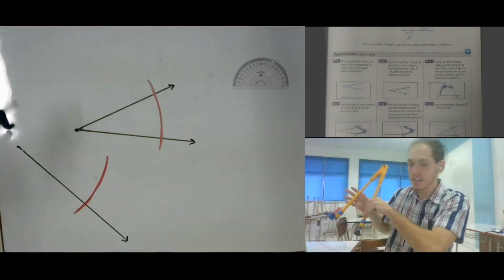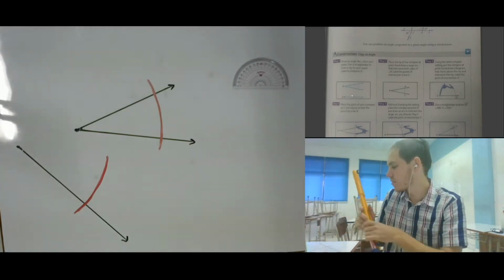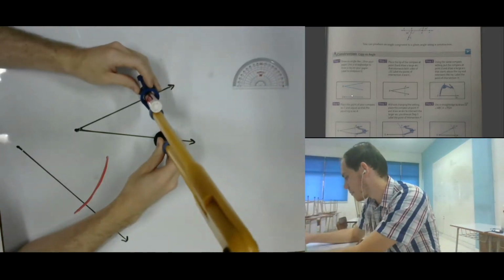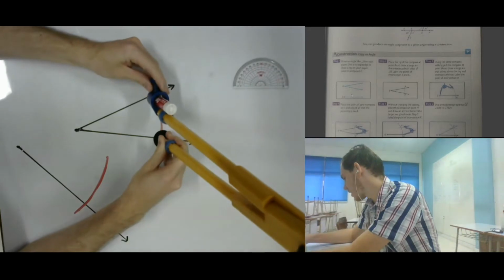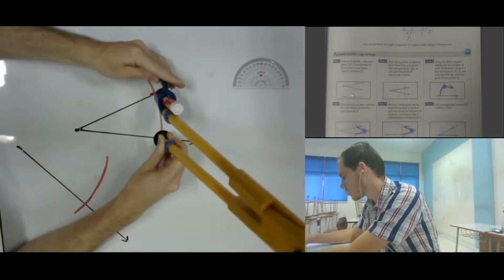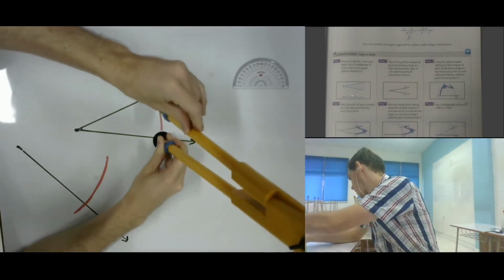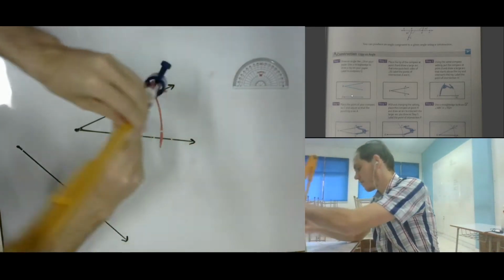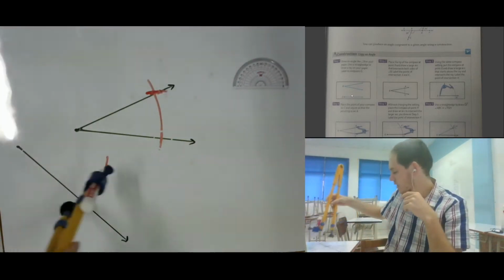Now after you do that, you take your compass, you plop it right down on the angle, and you're actually going to need to measure right where the angle hits that line. Okay? Something to that effect.